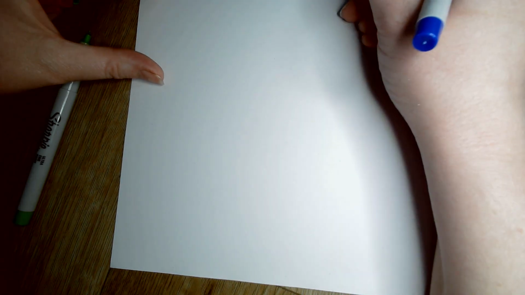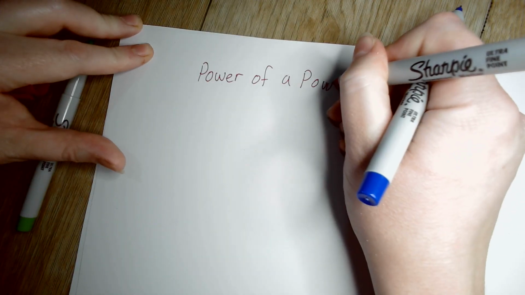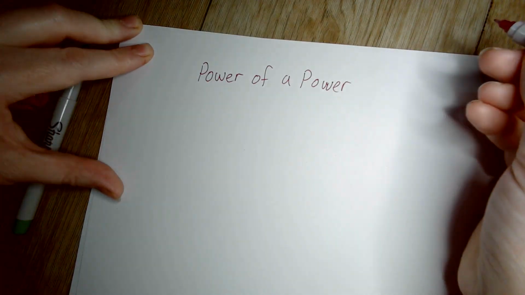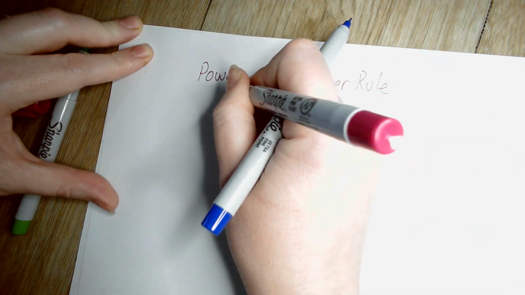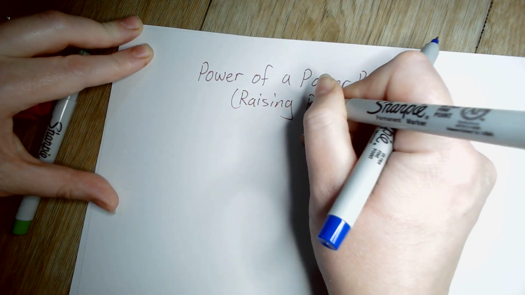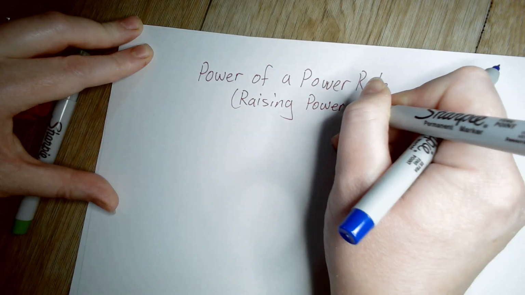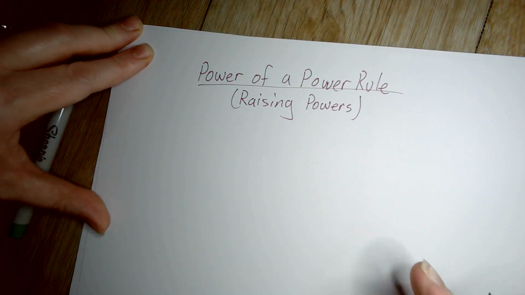A power. Now the textbook, sorry, I'll bring that down so you can see. The textbook calls this raising powers rule. It's the same thing. There's many different names for it. It's the power of a power rule or the raising powers rule.